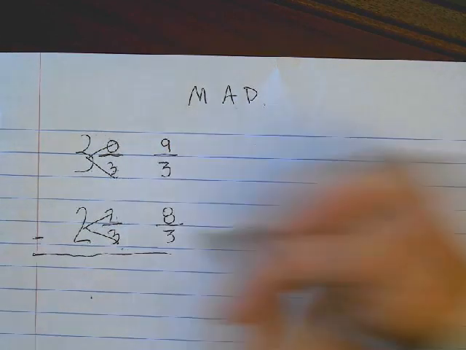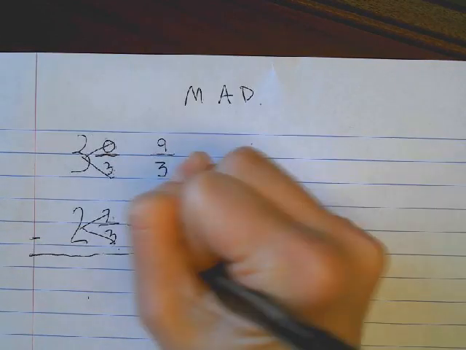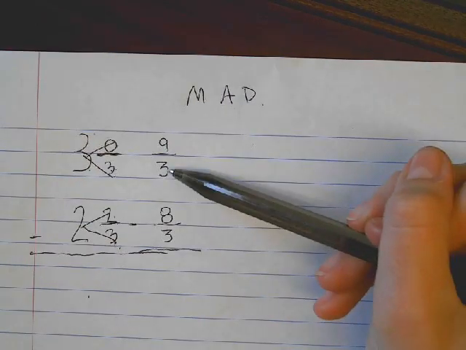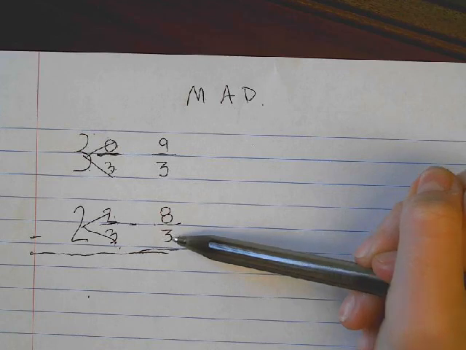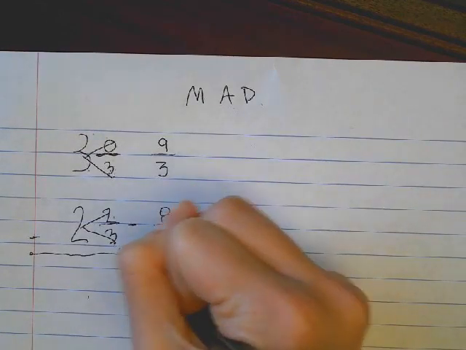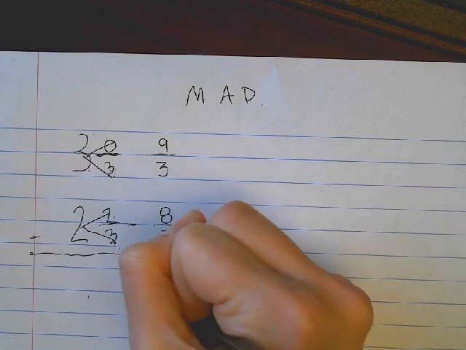Okay? All right. So then I can subtract really easy. I don't have to do the butterfly method here because I have common denominators. So 9 minus 8 is 1 over 3. So the answer is 1/3.